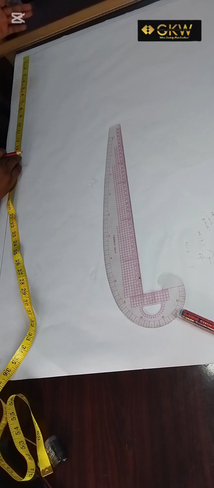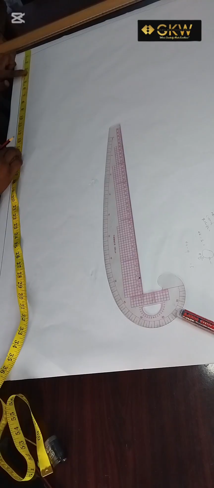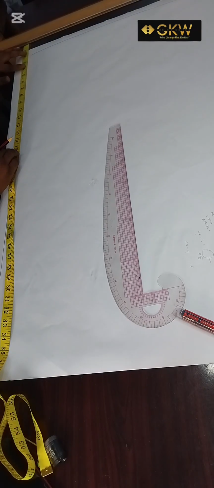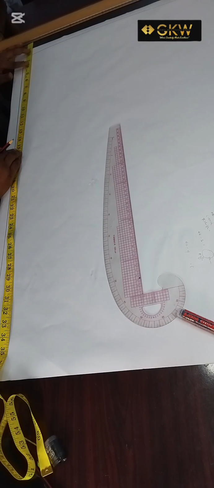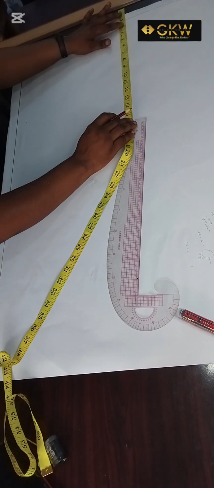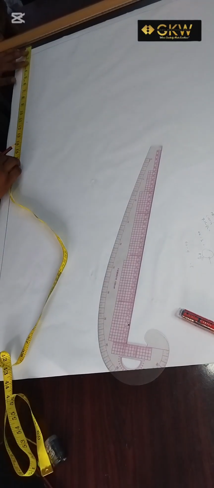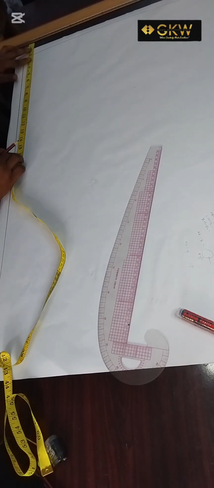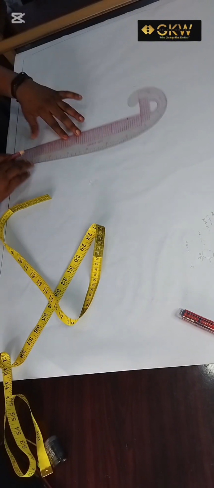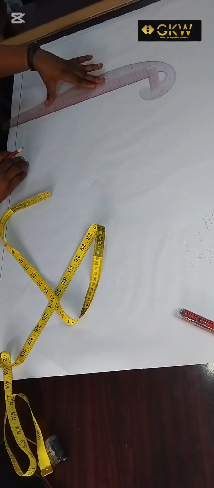But because there's going to be a band on this trouser, I'll be removing 2 inches from this, which means I'll be shifting 2 inches upward outside the waistline, and then I'll start taking all my measurements from there. So this is my 12 inches. Let me confirm. This is my 12 inches. I will roll a straight line there.